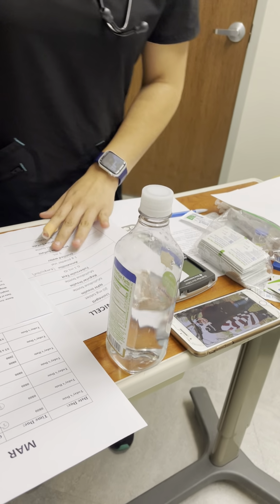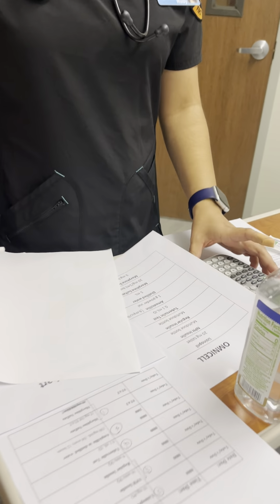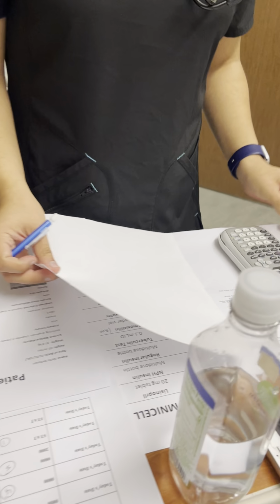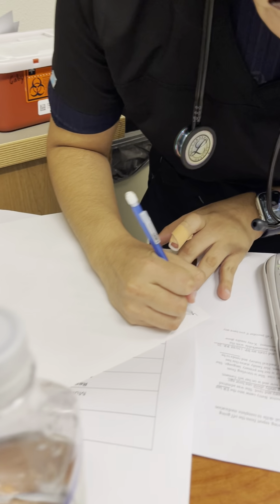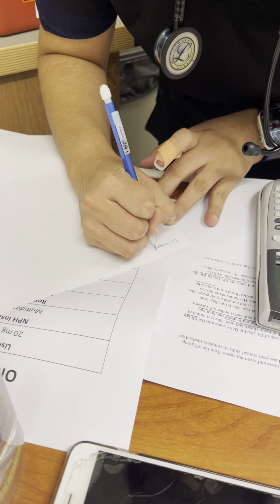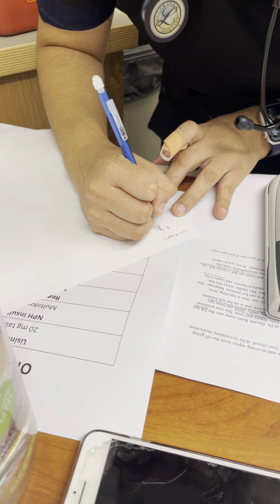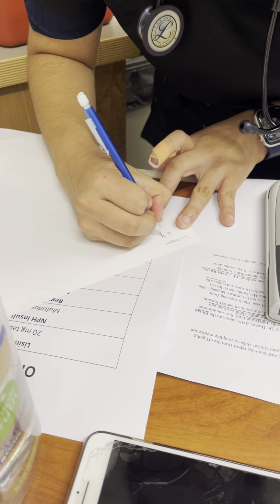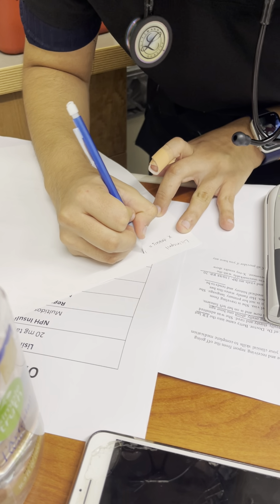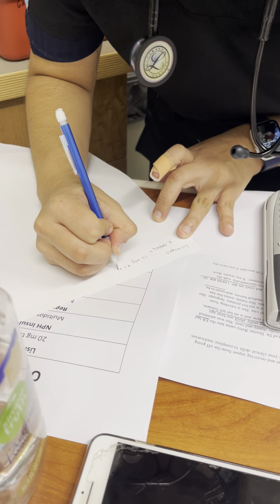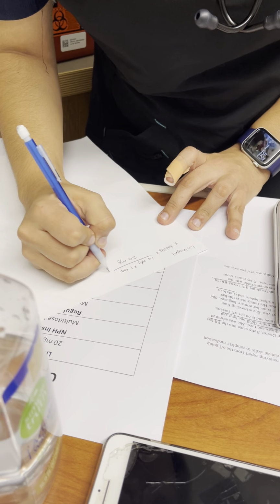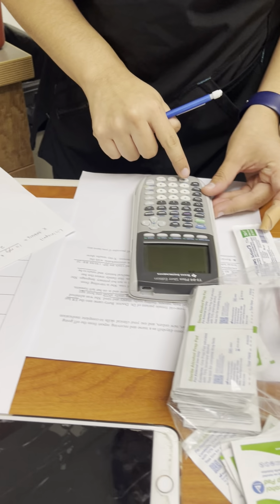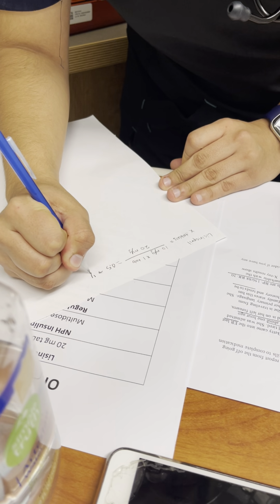Okay, so I'm gonna go ahead and do my calculations first before I begin. So we have lisinopril. Available are tablets, and we have 20 milligram tablets available. So we have 0.5, which is half a tablet.